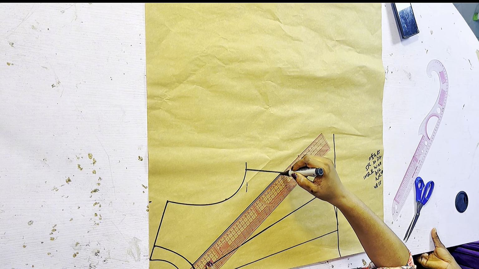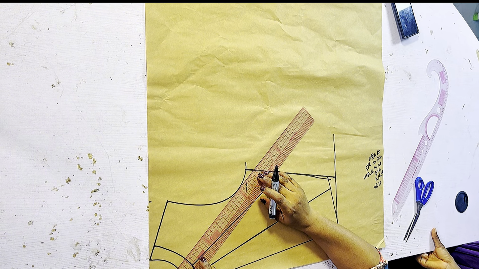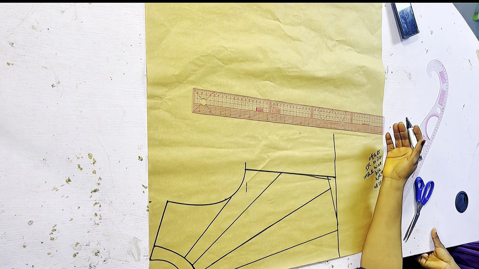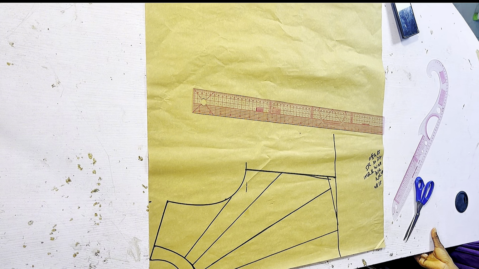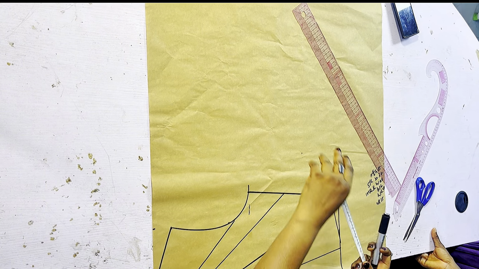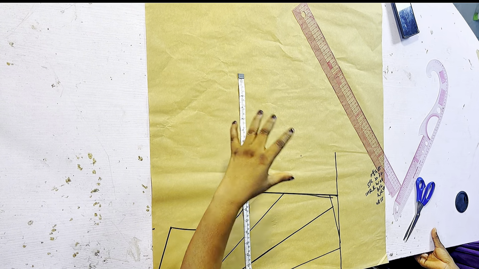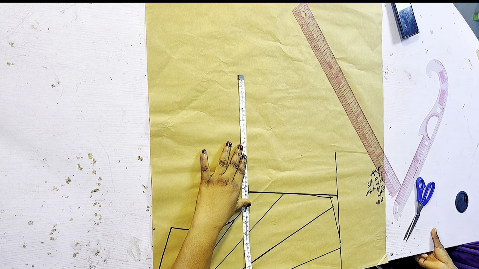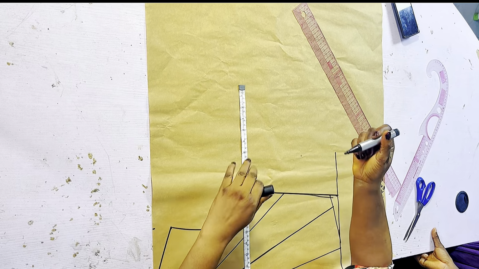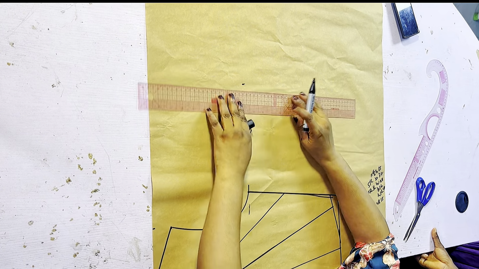So just make your mark like 1 inch from each point. So I'm having 4. You can do more if you want. So I'm going to cut. Okay, before I cut, let me do my back. So from this point, since the bust is the highest measurement here, which is 9.5, I will just mark and draw.